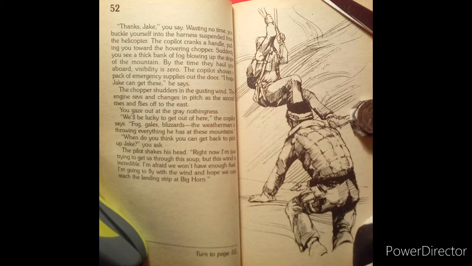"Thanks, Jake," you say. Wasting no time, you buckle yourself into the harness suspended from the helicopter. The co-pilot cranks a handle, pulling you towards the hovering chopper. Suddenly you see a thick bank of fog flowing up the slope of the mountain. By the time they haul you aboard, visibility is zero.